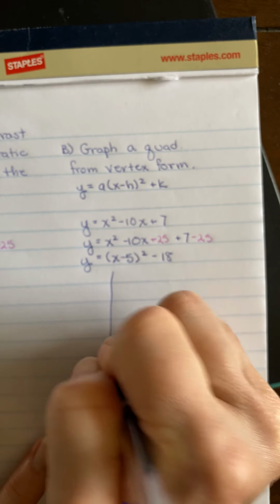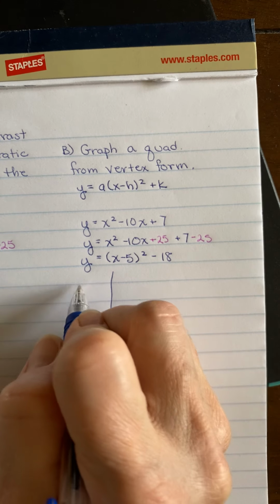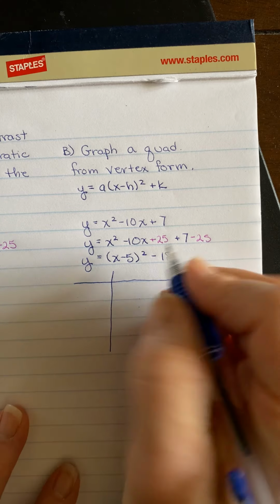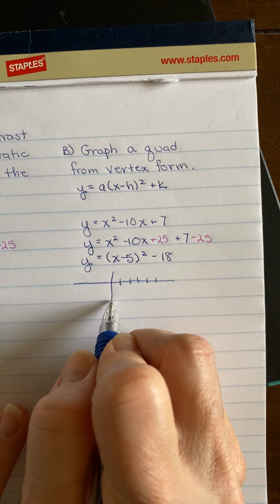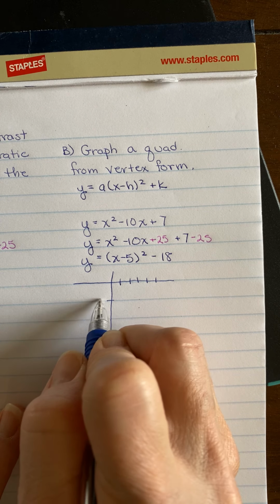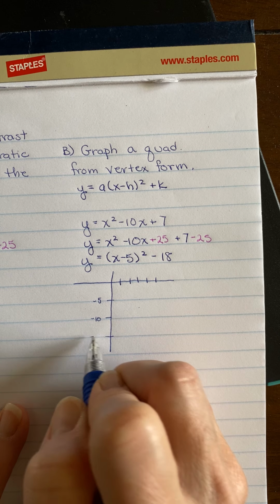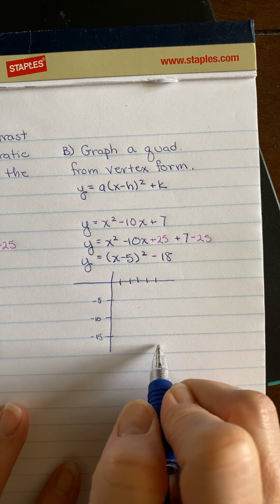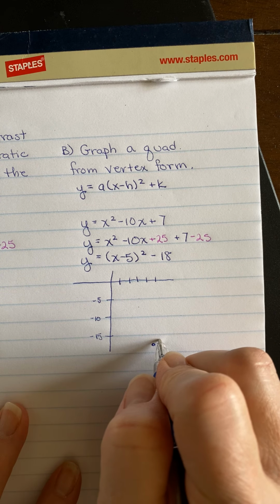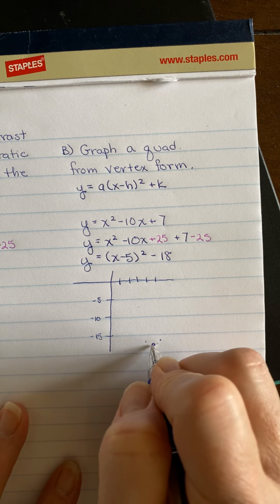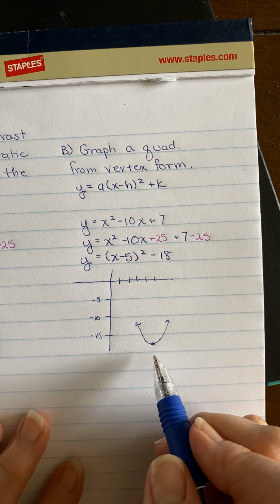Now we have this in vertex form. And if we wanted to graph from here, our vertex would be the point (5, negative 18). Let me make my graph like this: 3, 4, 5. I don't know if I can get 18 on there. If this were 5, 10, 15, 18 would be about there. And our a is 1, so we're going to go over 1, up 1, over 1, up 1, and our graph would look something like this.